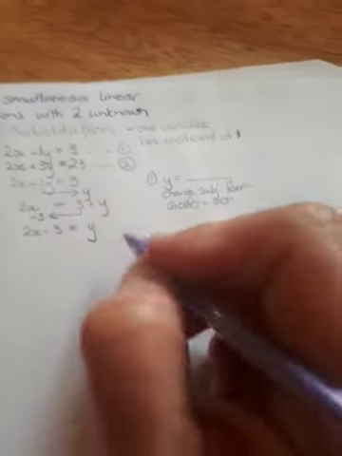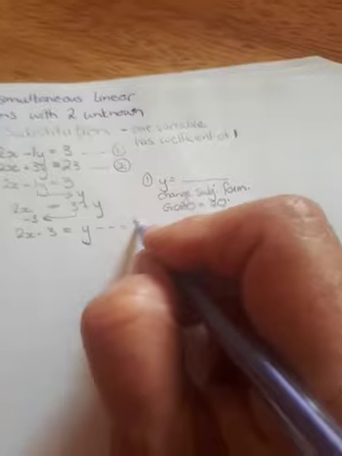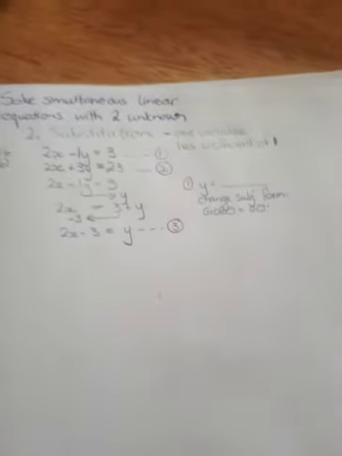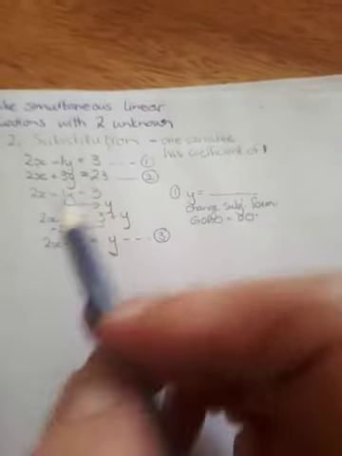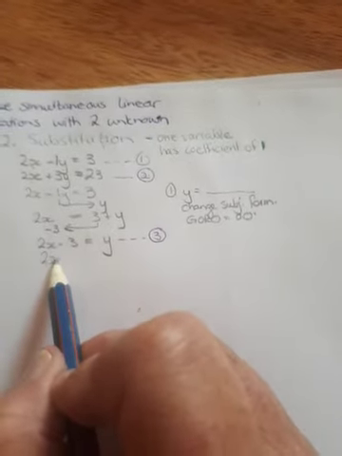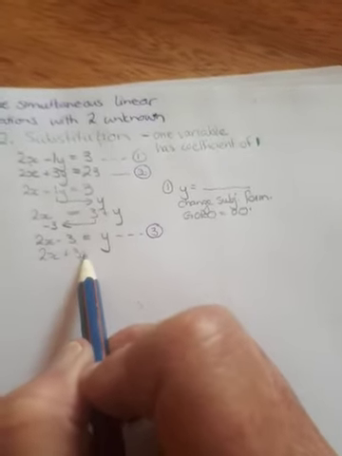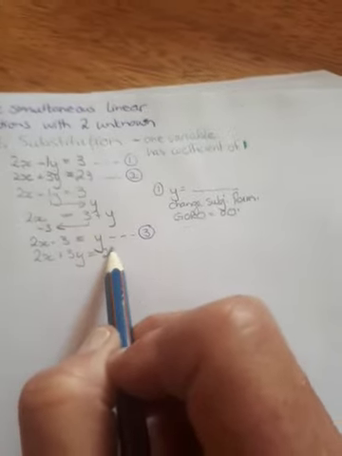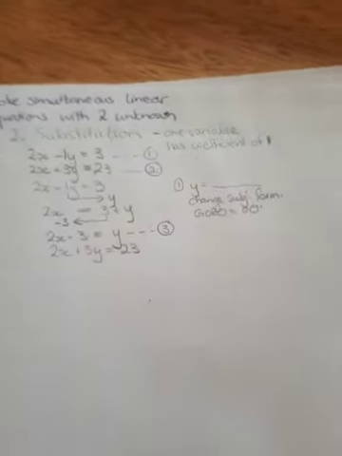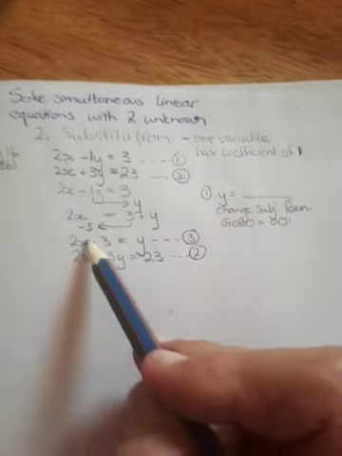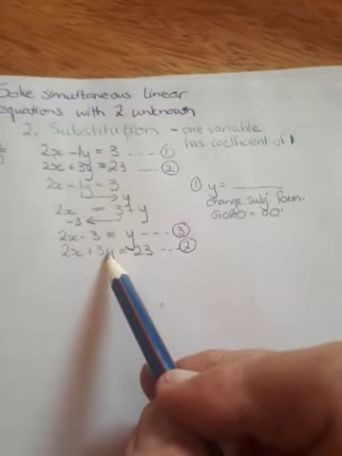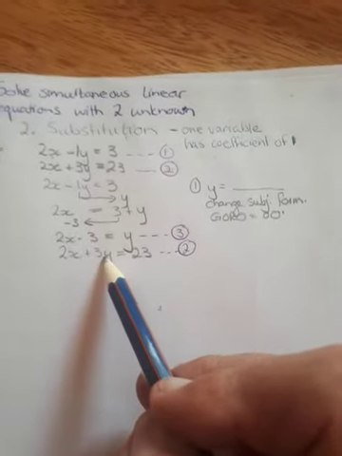Okay, so this is now the third equation. All right, now you must remember, people, that in my second equation, which is 2x plus 3y equals 23, the value for x and the value for y is exactly the same.